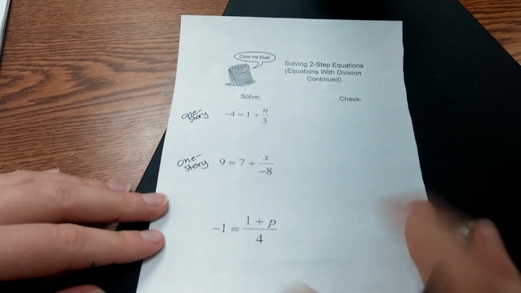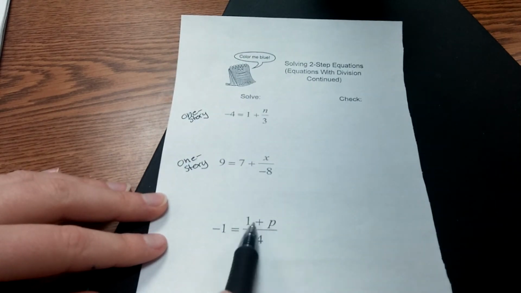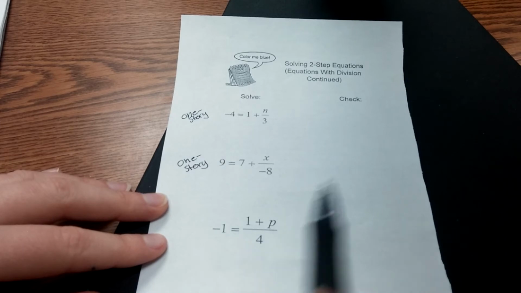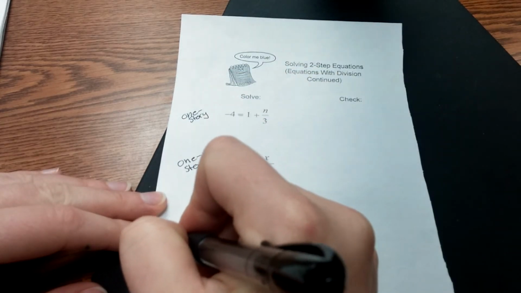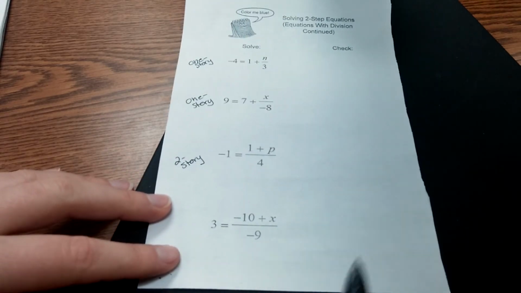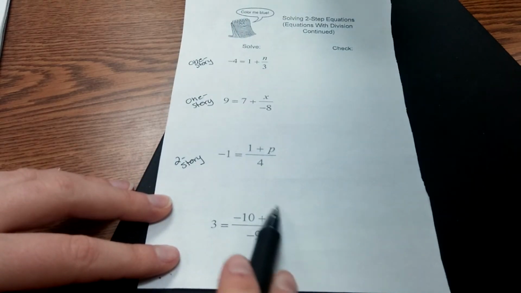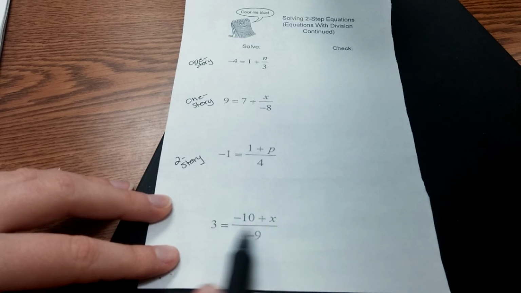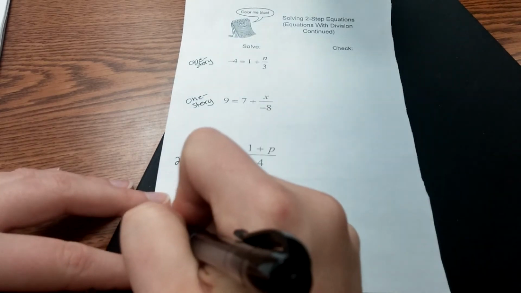Okay. Right here, 1 and p are both upstairs. They're both above that division bar. So that's going to be a two-story problem. And same thing with the last one, the negative 10 and the x are both in the numerator. That's also going to be a two-story problem.